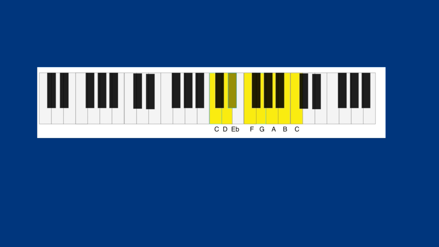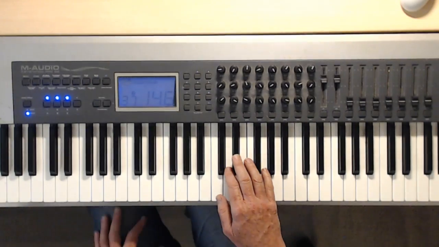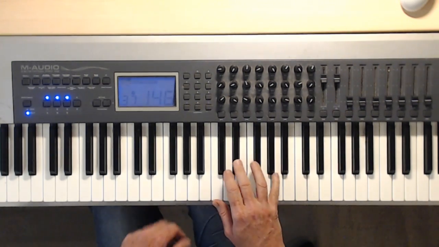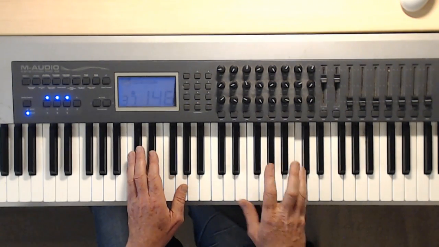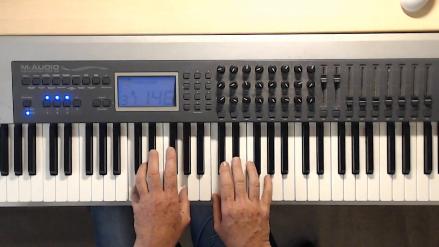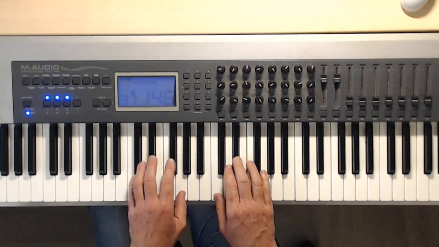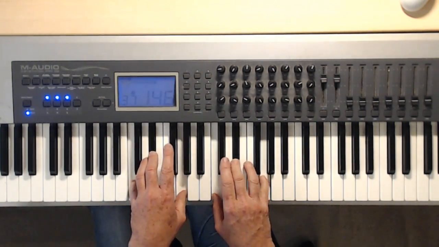What we're actually using scale-wise, therefore, is pretty much an ascending melodic minor, which is also known as the jazz minor. So it's this. It's half minor and half major.